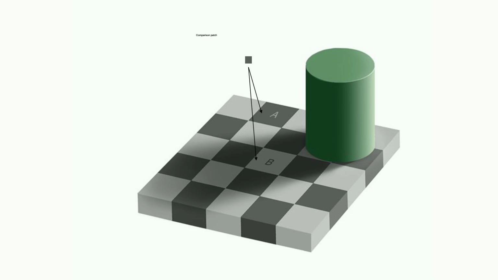Another way you can demonstrate this to yourself is if you're looking at the screen and you make a tiny hole in your hands so that you can only see square A, or you can only see square B, they then do look like the same color. So what's going on? As we said, the sensation is the same.